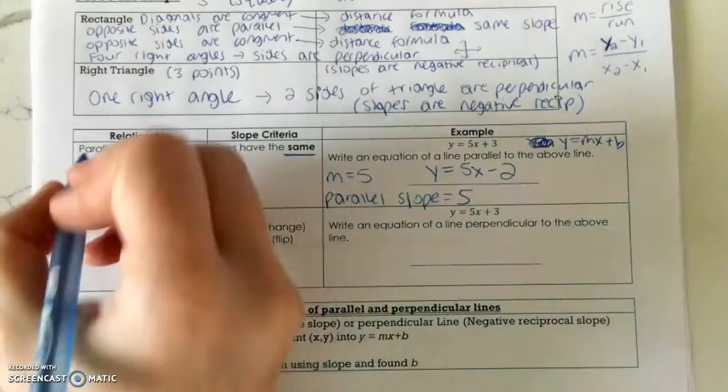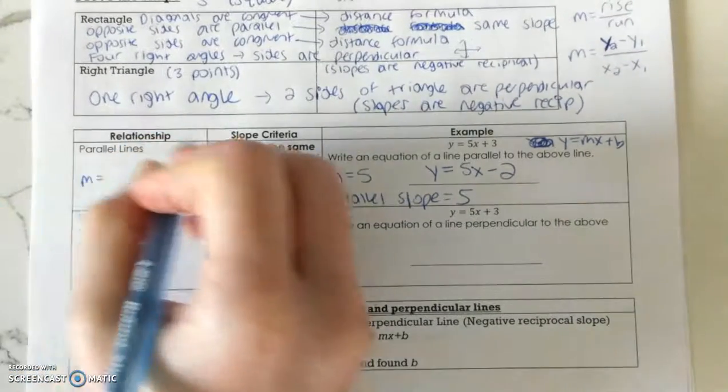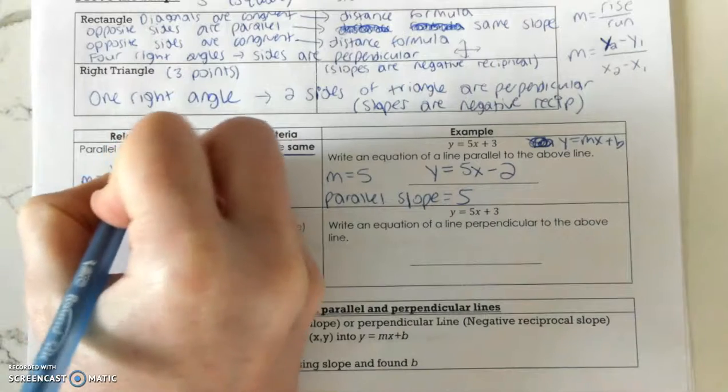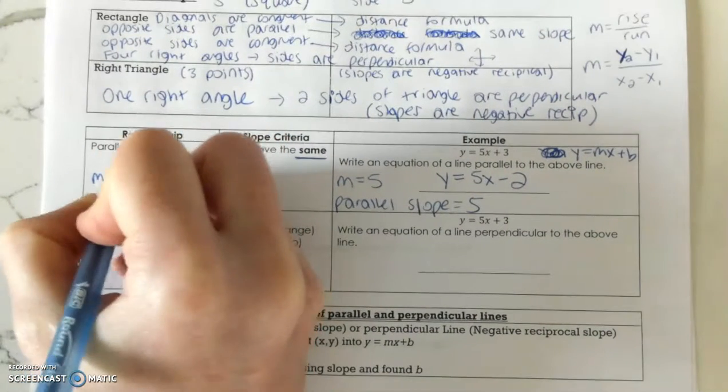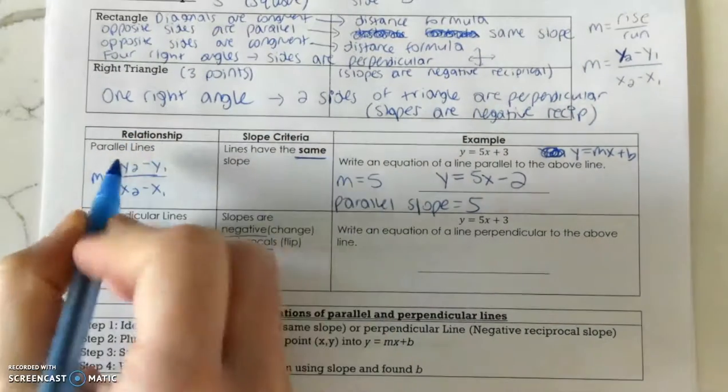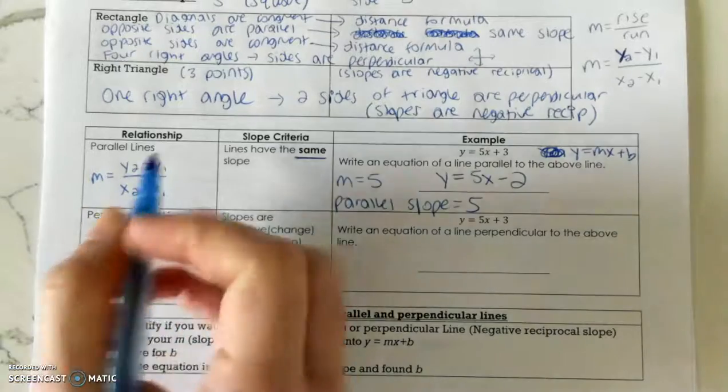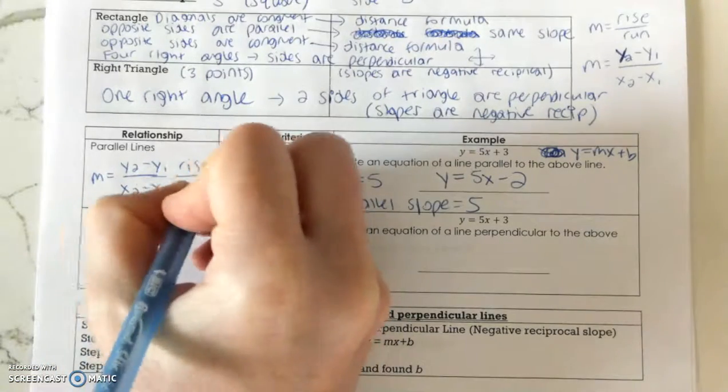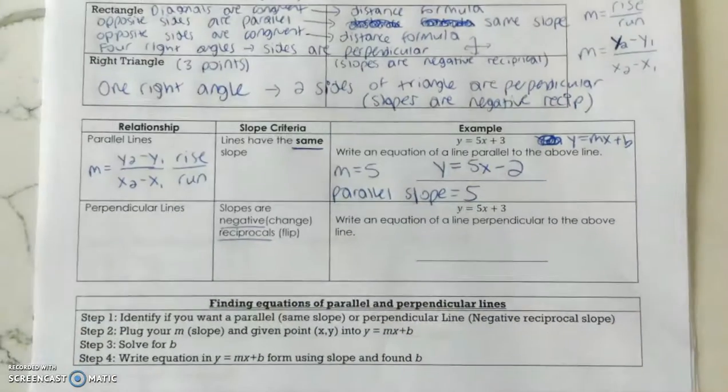All right. And I'm going to go ahead and write the slope formula again, just so you have it. y2 minus y1 over x2 minus x1, or the change in y's over the change in x, right? Rise over run. All right, perpendicular is the tricky one.